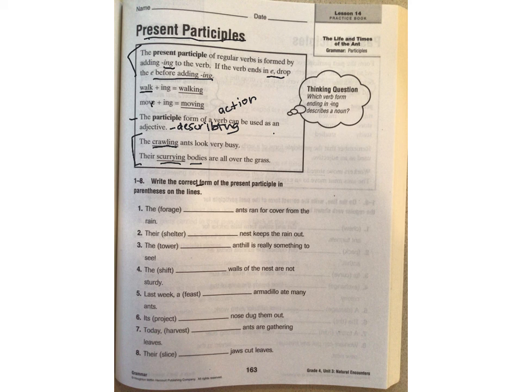All right, let's see what we're going to do today. They want us to write the correct form of the present participle in the parentheses on the line. Let's read the first one. Forage means you're looking for things. So I'm going to take the word that's in parentheses and put it in the correct form.